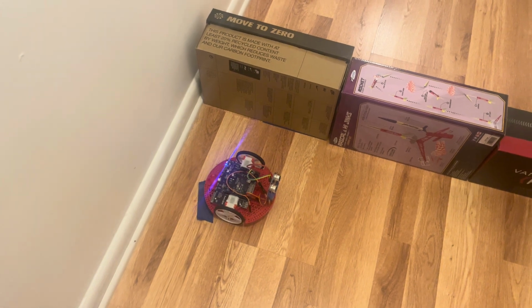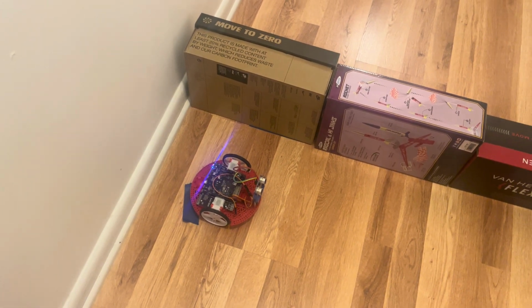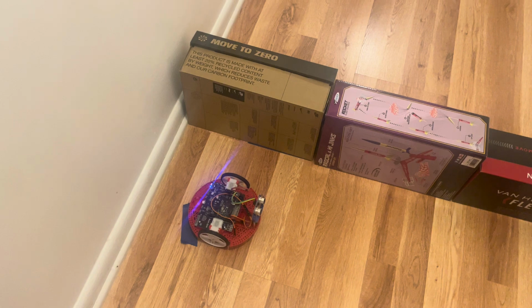Now the robot's mapping the unknown area, so it's going to turn 90 degrees.